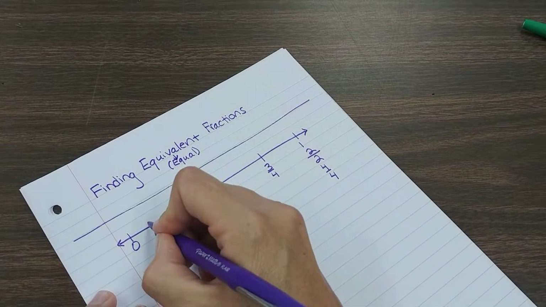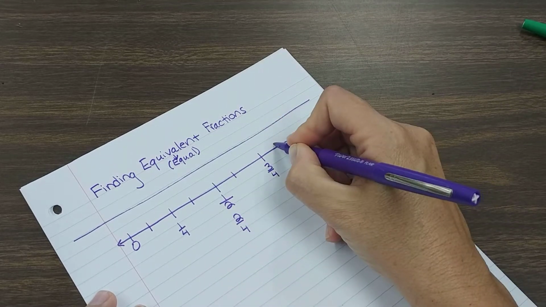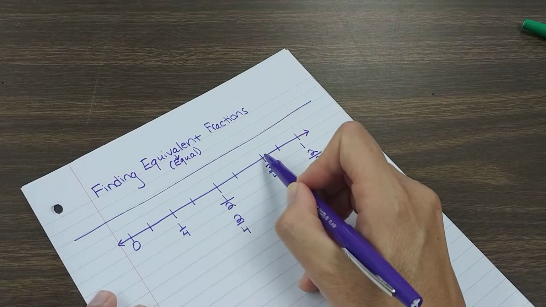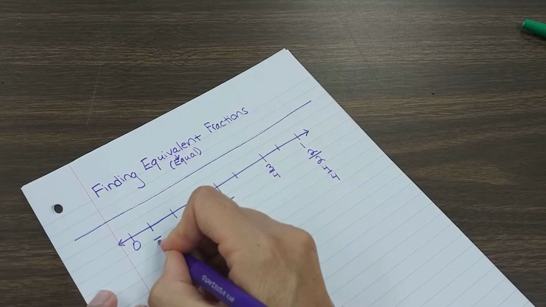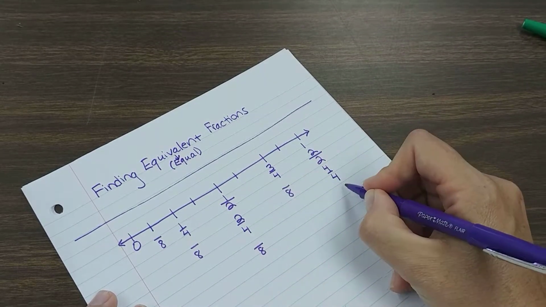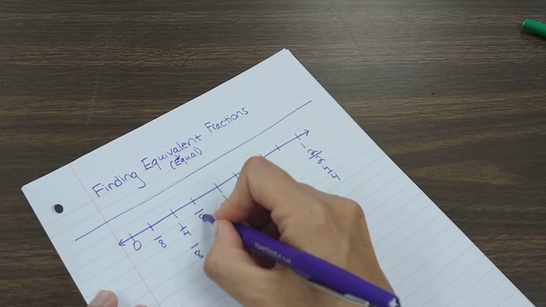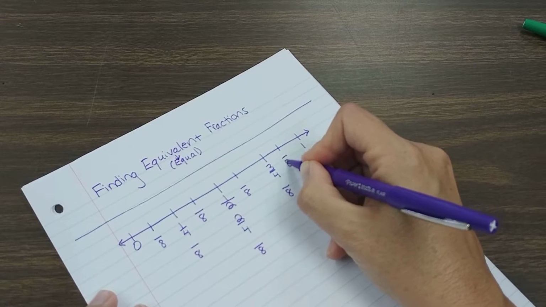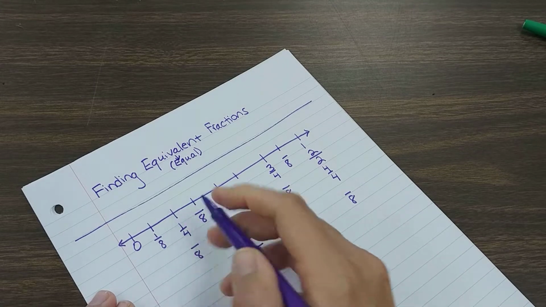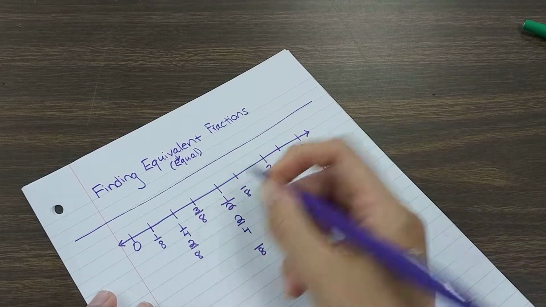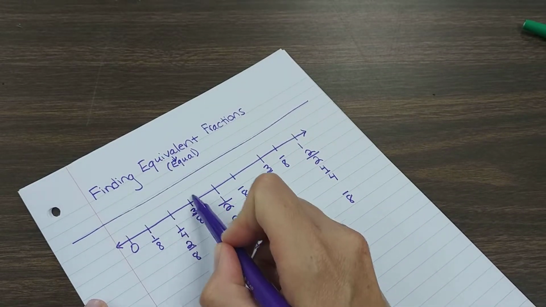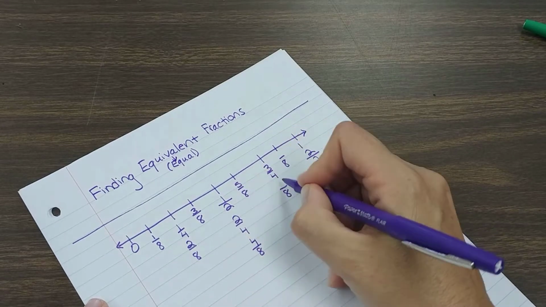What if I again divided these into half? 1, 2, 3, 4, 5, 6, 7, 8. Now my denominator is going to be 8. Oops, I forgot some. 1/8, 2/8, 3/8, 4/8, 5/8, and we should see a pattern.